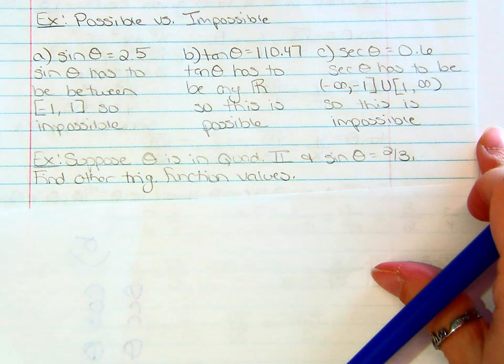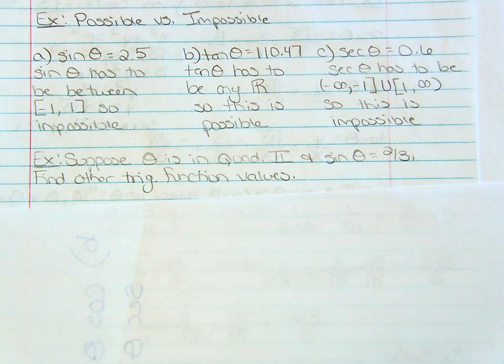We're going to do another style of problem that's going to come up. It says, suppose theta is in quadrant 2, and sine of theta is 2/3. Based on just this information, we need to come up with the other trig function values. I think on your homework, when it does this, you do still have to type in the one that they gave you. So it gives us the sine of theta. We will still have to put that in as an answer later on at the bottom.